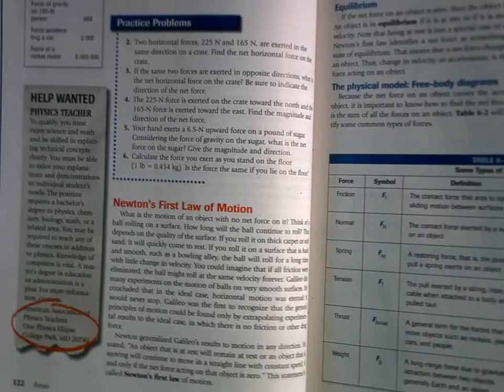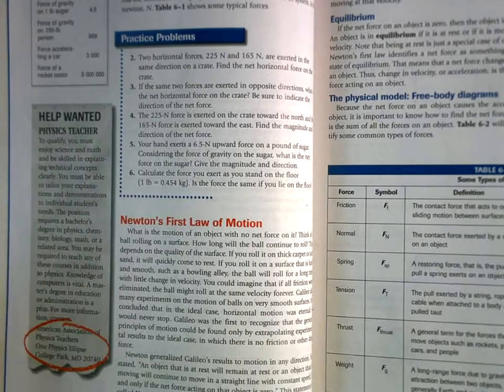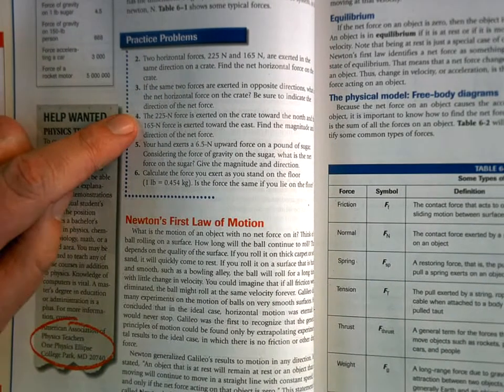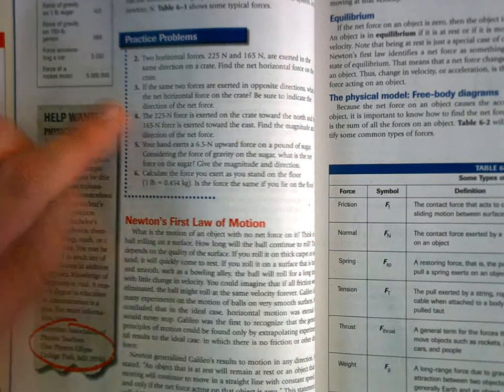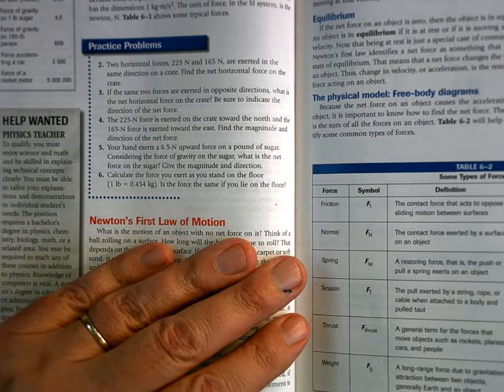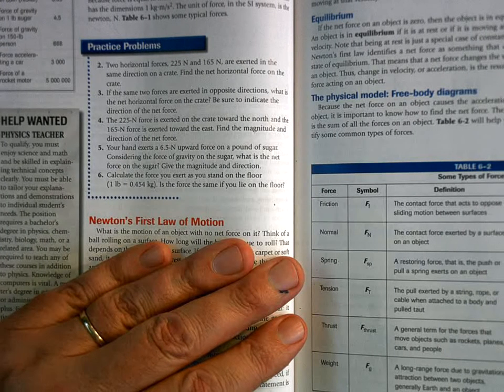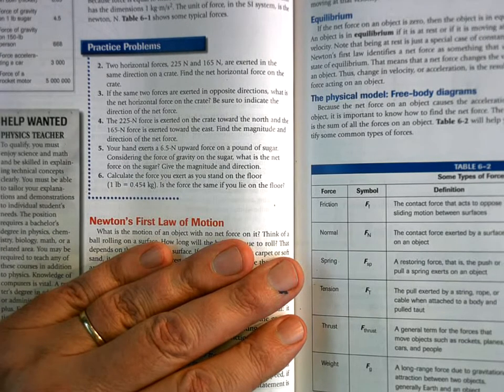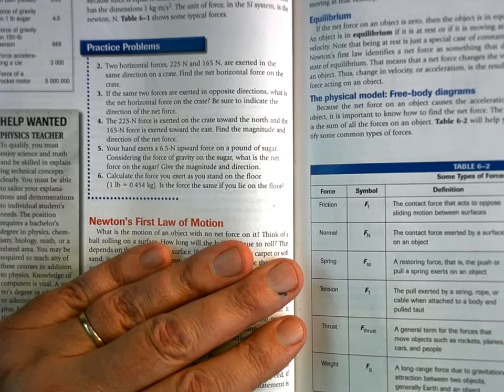All right, let's do practice problem 4 on page 122 in chapter 6. Here's the problem. It says the 225 Newton force is exerted on the crate toward the north, and the 165 Newton force is exerted toward the east. Find the magnitude and direction of the net force.